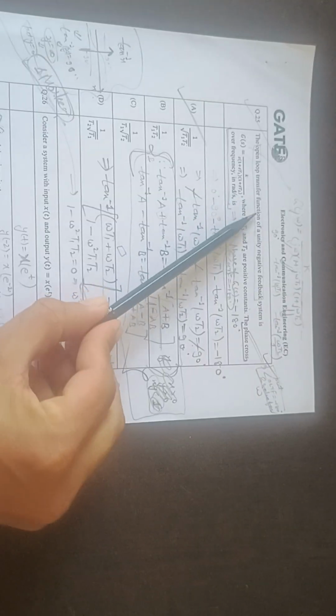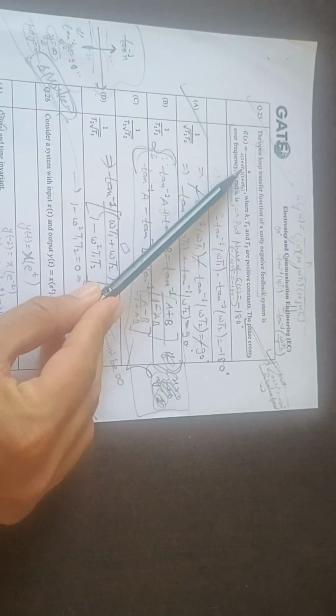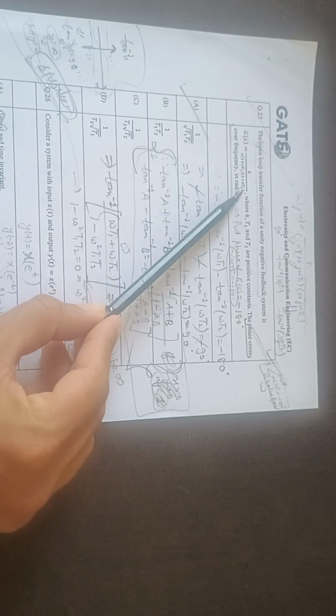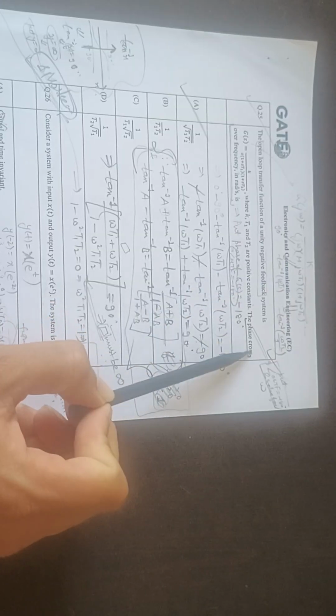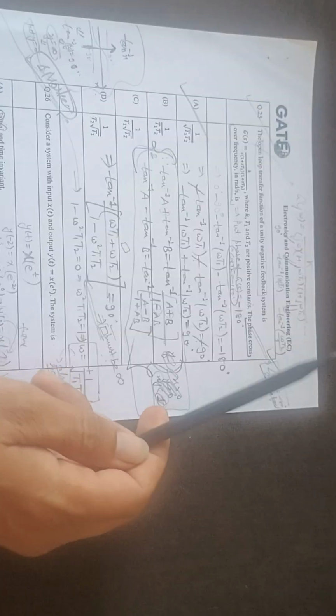It is saying that the open loop transfer function of a unity negative feedback system is G(s) equal to K upon s(1 plus sT1)(1 plus sT2), where K, T1, T2 are positive constants, so we need to find the phase crossover frequency in radian per second.